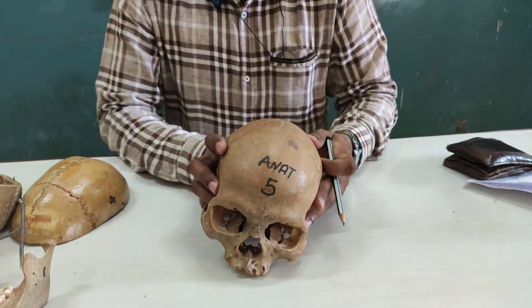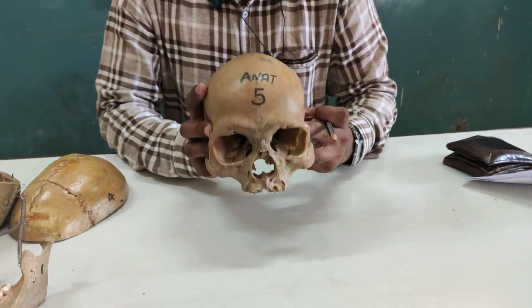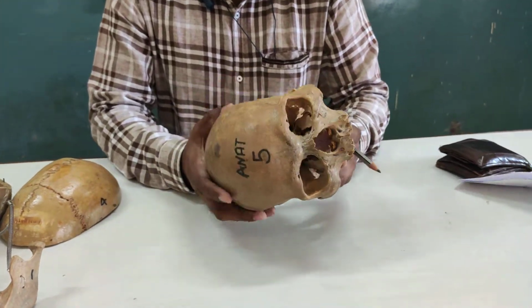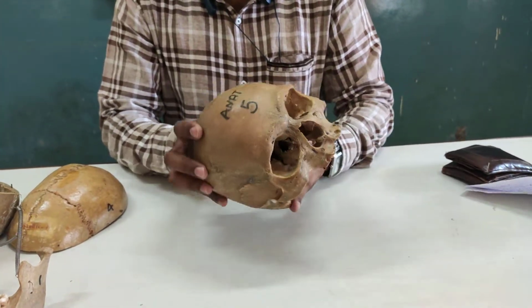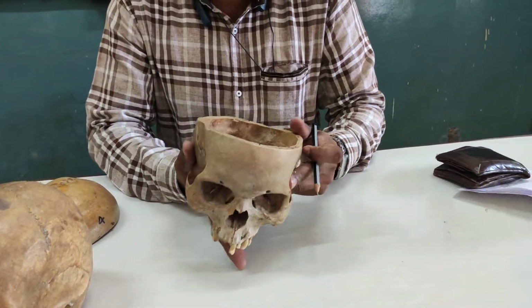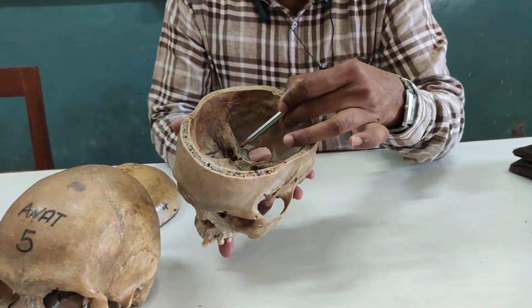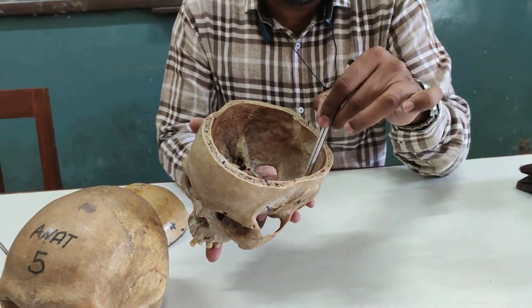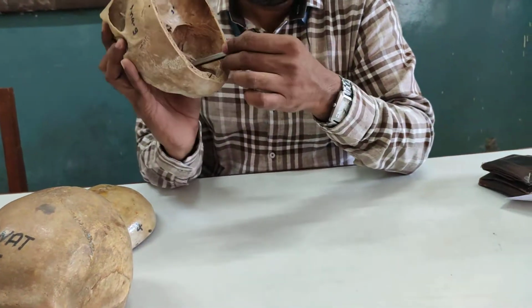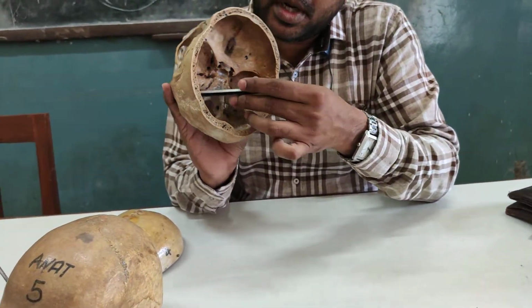These are known as bones within bone. Another is the densest bone of the body, that is the petrous temporal bone. This is the petrous temporal bone, the densest bone of the body.